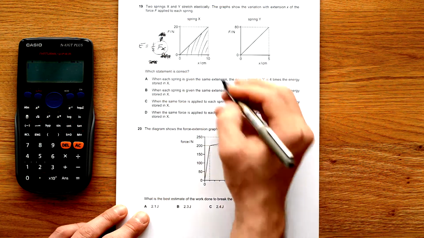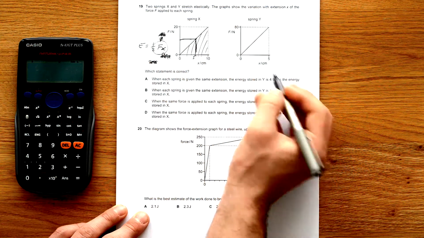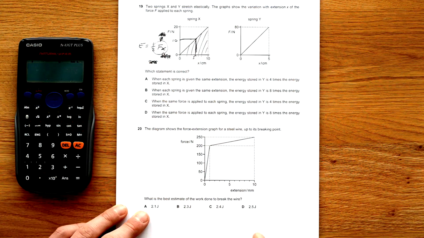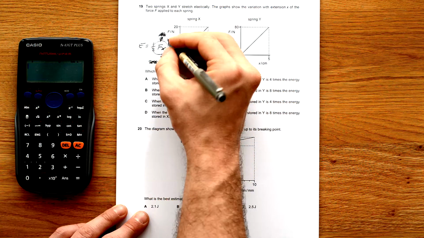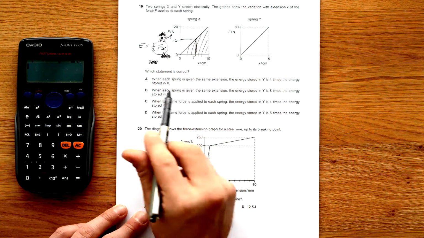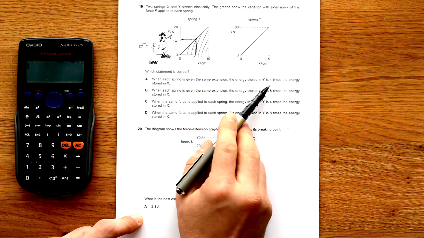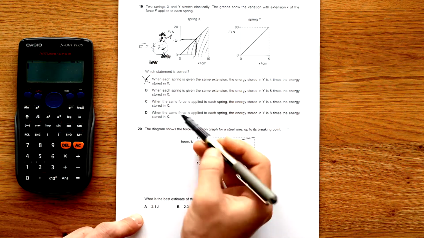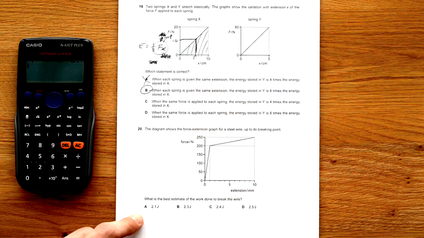So if they're given the same extension, that means that we're talking about 5 for spring X, but of course it's just going to be 10 newtons for that. What's happening when we compare the two? What's happening with the force? That's going up by times 8. Extension is staying the same. So the energy should go up by a factor of 8 as well. But A says that it's only 4 times the energy, so it can't be that. What about B? The energy stored is 8 times the energy. Yes, that is correct.